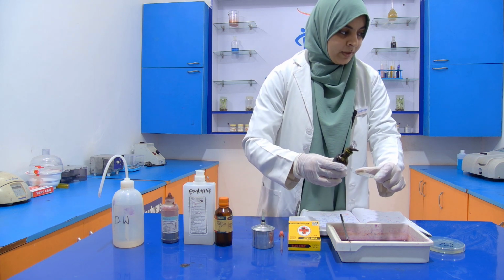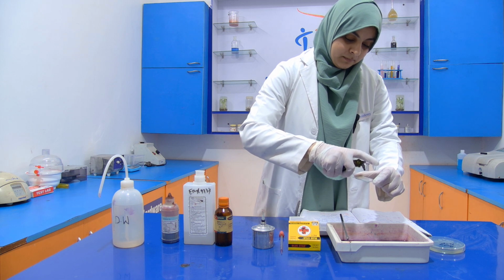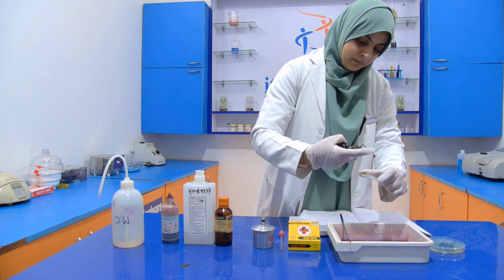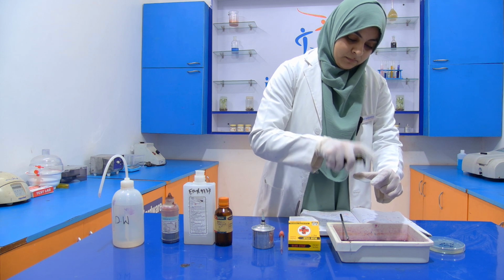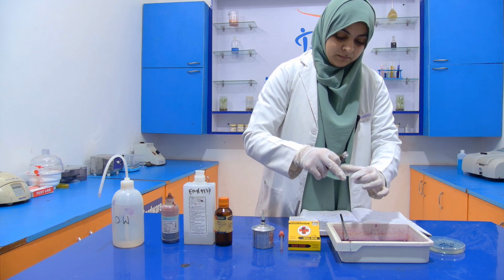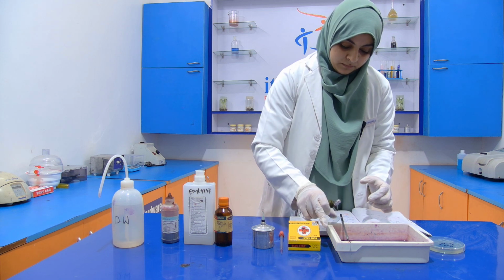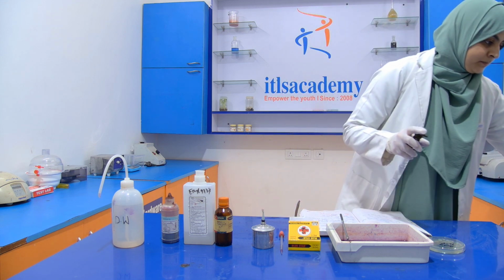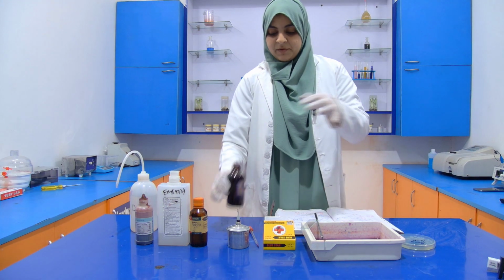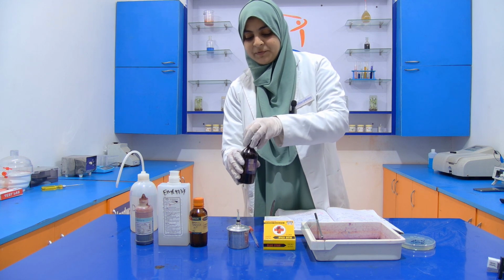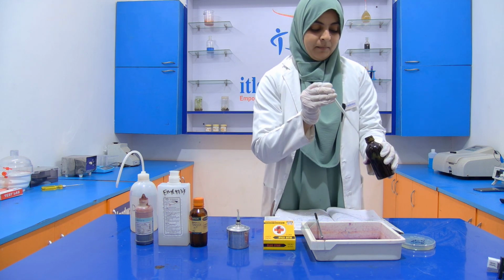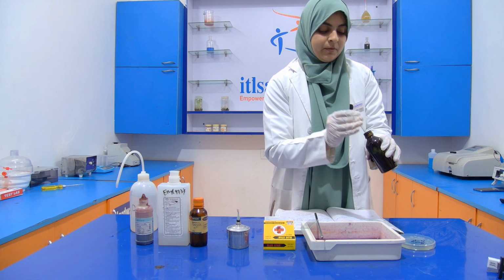Take the crystal violet. Now we have the crystal violet. We take it out with the help of a dropper and put it onto the smear.